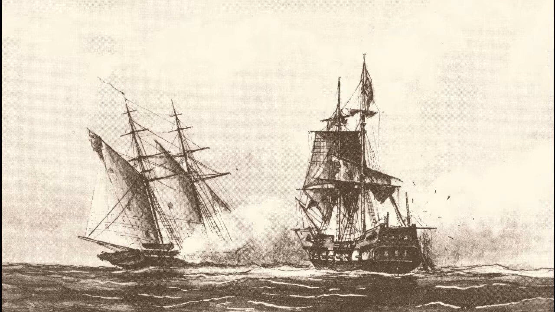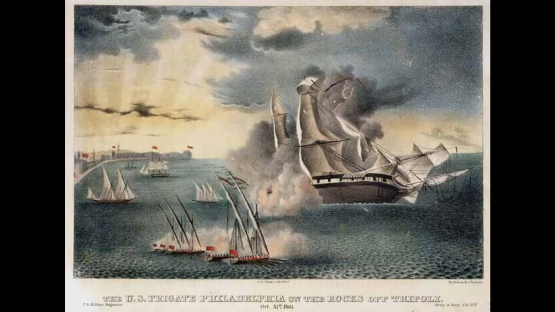The naval blockade continued throughout 1802 and 1803 as many of the Navy's best ships were deployed to support it. On October 31, 1803, the USS Philadelphia ran aground on a reef while patrolling Tripoli's harbor. The Tripolitan Navy was able to capture the ship and her crew, and then turn the Philadelphia into a floating gun battery that could be used against the U.S. warships.